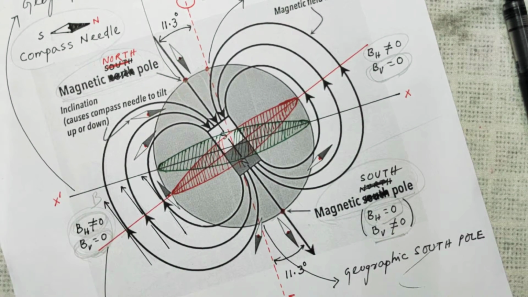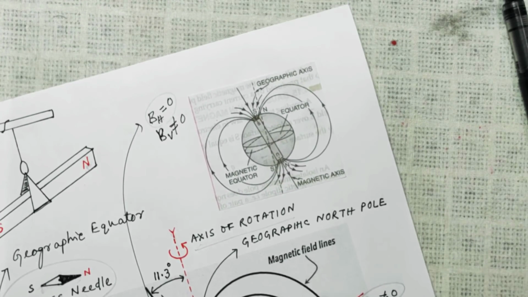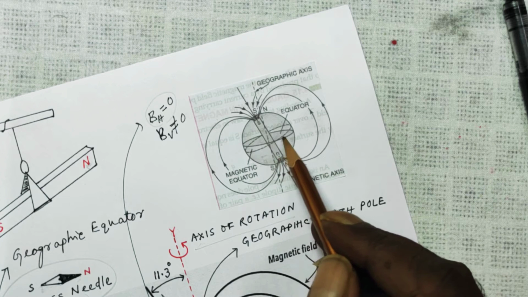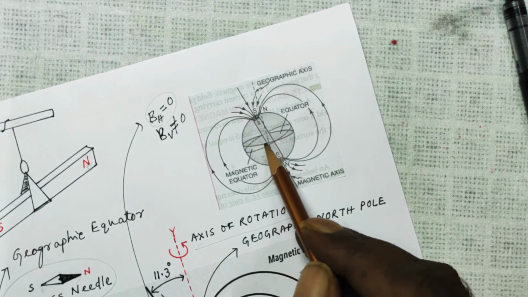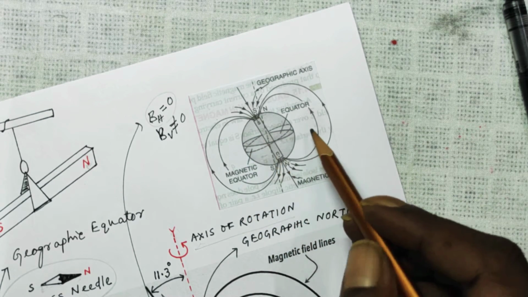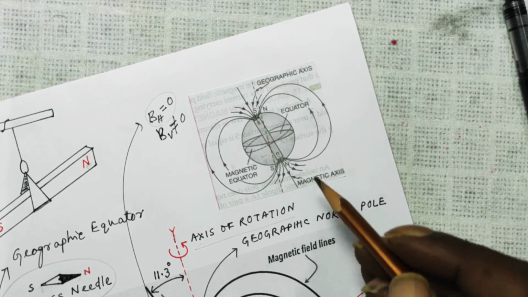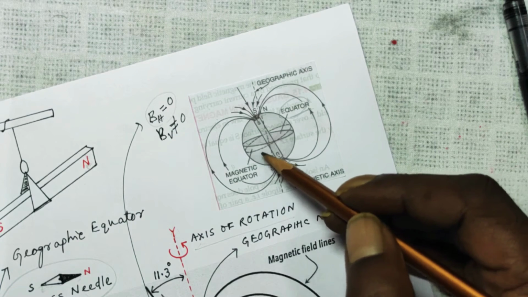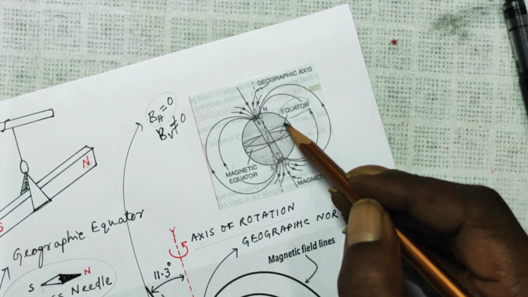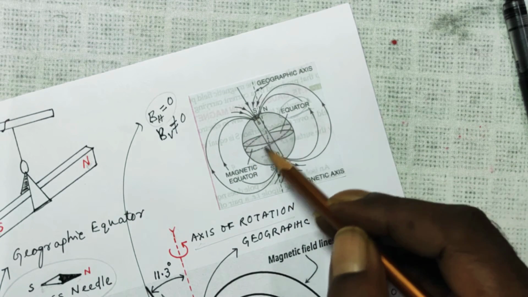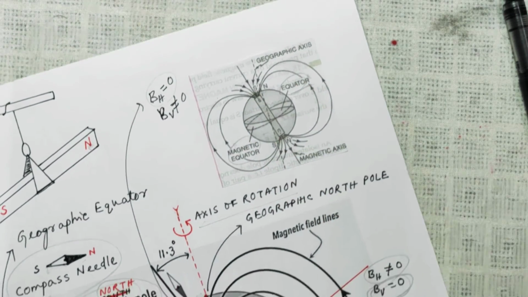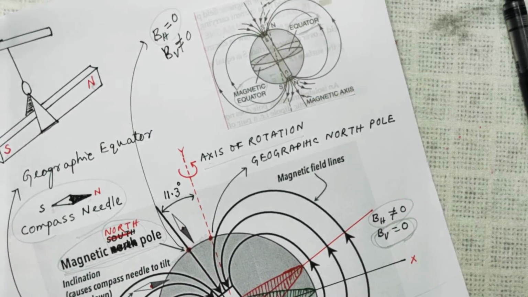So look at this one. This one is your geographic equator. I've just written equator. This one, the tilted dotted one, is your magnetic equator. These are the Earth's magnetic field lines. They are going all around the Earth.